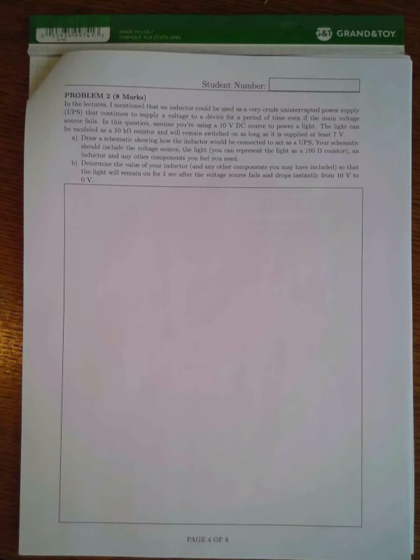In question 2, we talk about using an inductor as a very crude uninterruptible power supply, or UPS. The purpose of this UPS is to supply a voltage to a device for a little while, even after the main voltage source fails.